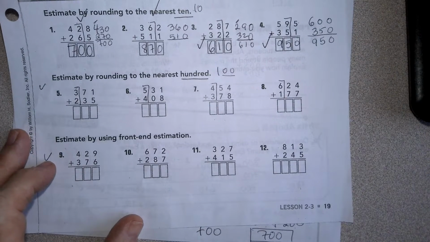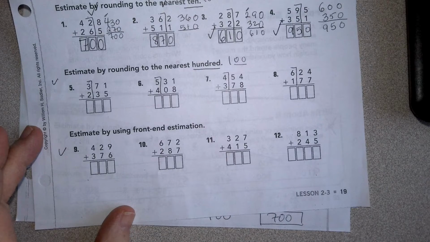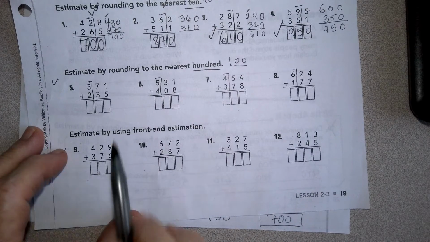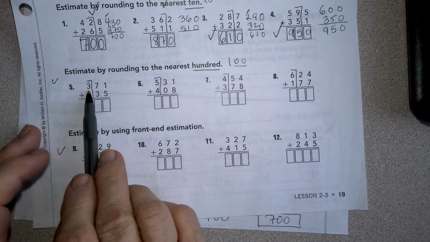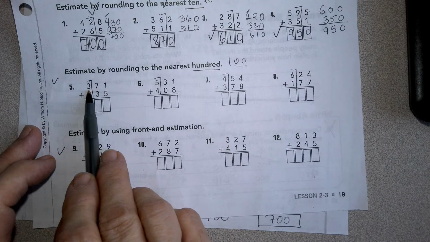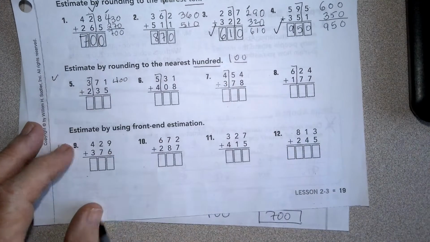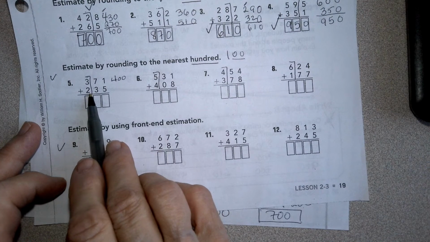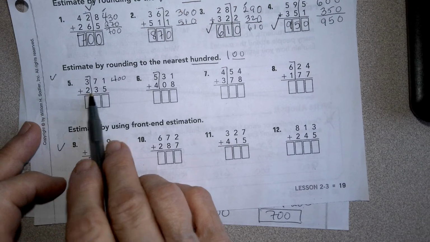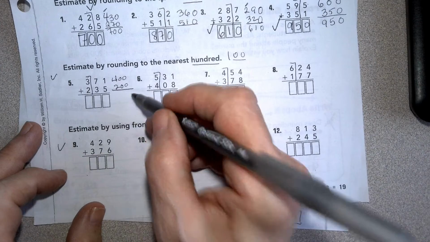Now, I said yesterday you could take a shortcut. But on the first one, I'm going to actually do the real rounding. So here's my neighbor, big macho guy. So is this going to stay a 3 or is it going to become a 4? It's going to become a 4. And on this first one, I'll go ahead and show you that it's 400. And then we'll do the shortcuts on the rest of them. Then on this one, is this closer to 200 or 300? 200. Very good. So if you added this, who knows what it adds up to?